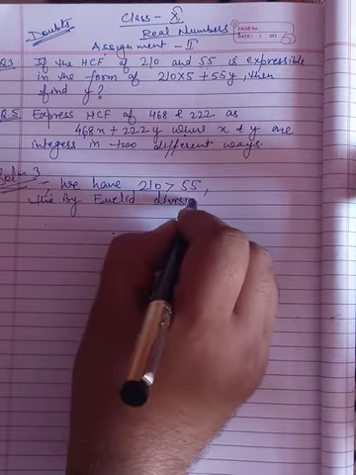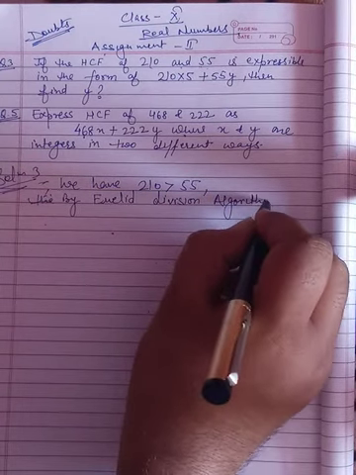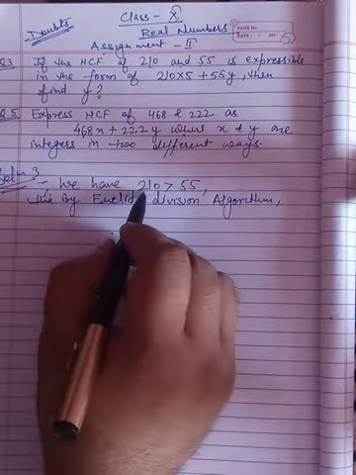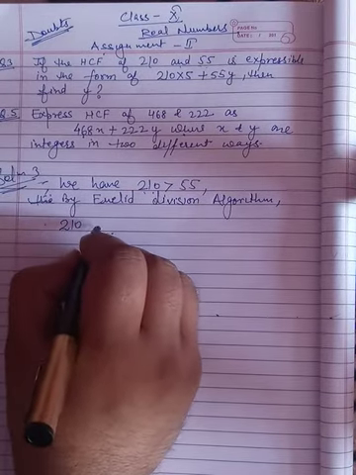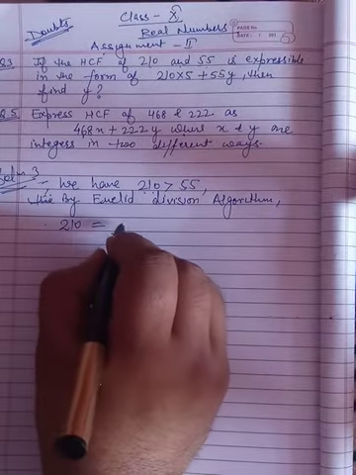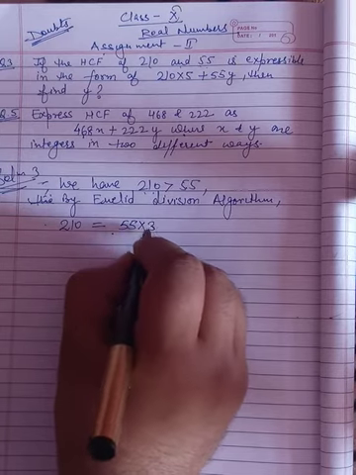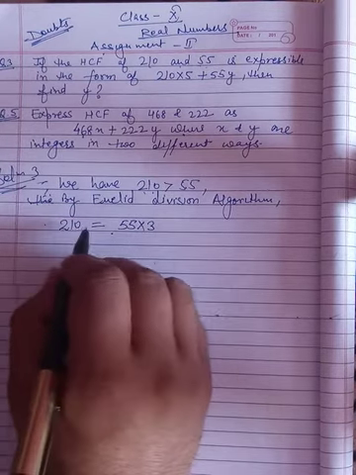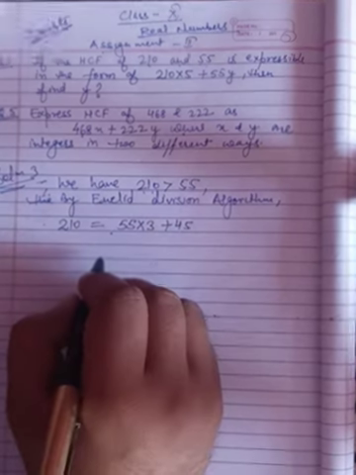We are applying the algorithm there, and you have to take this one as your dividend. So 210 is there, and you will take this 55 as your divisor. So this is into 3, and this is 165. You will have remainder as 45.